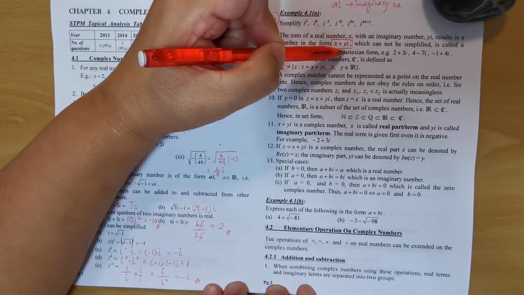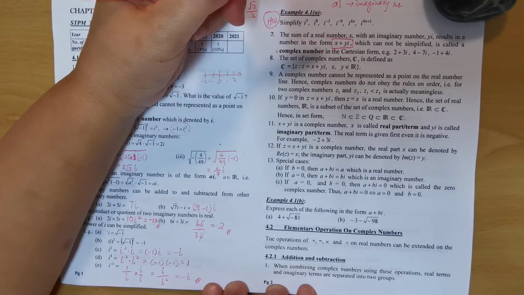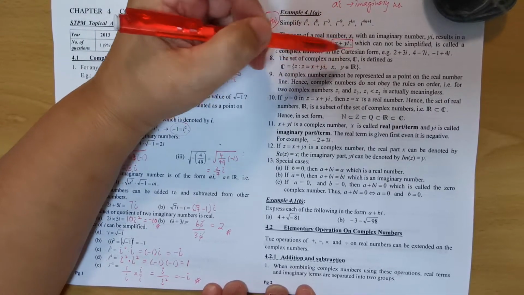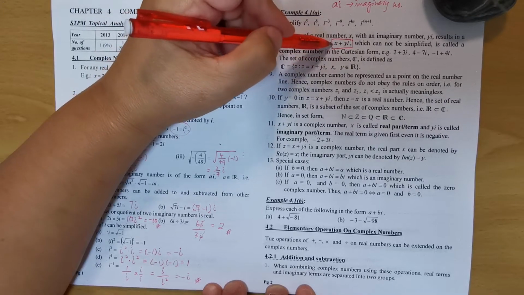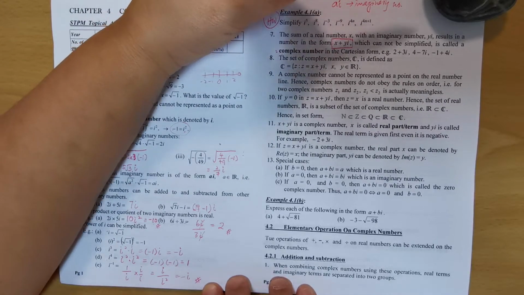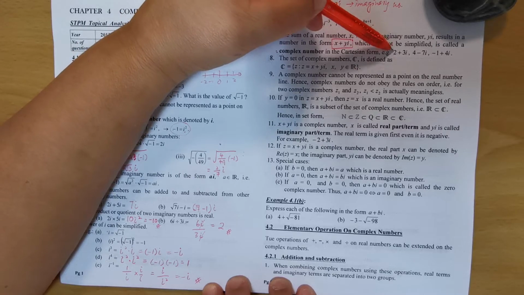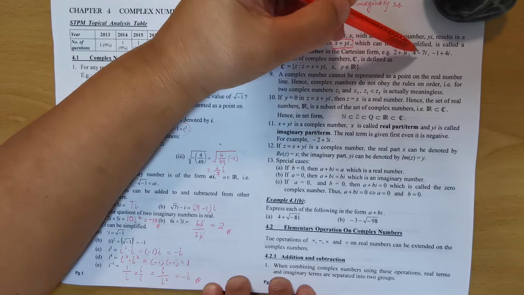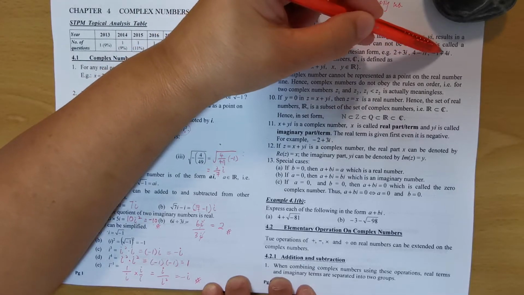Why Cartesian? Because it involves x and y. Alright, later we will see it can be represented on the Cartesian plane. We call it the imaginary Cartesian plane. Okay, so these are some examples of complex numbers, like 2 plus 3i. So this is the real part, this is the imaginary part. 4 minus 7i, minus 1 plus 4i.